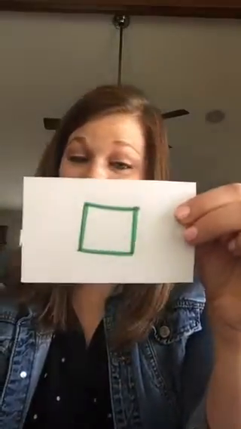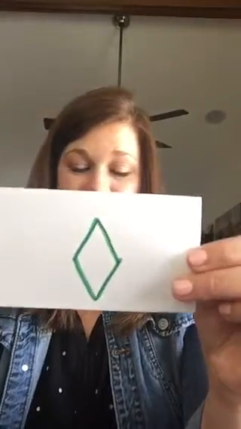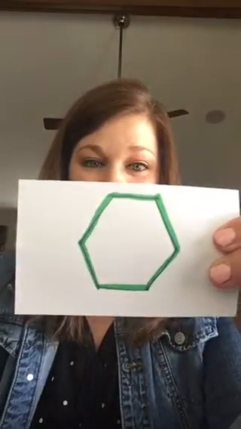Make sure, if you know the name of the shape, tell me how many vertices, how many lines, if it has vertices, corners or lines. Okay, great, good job guys.